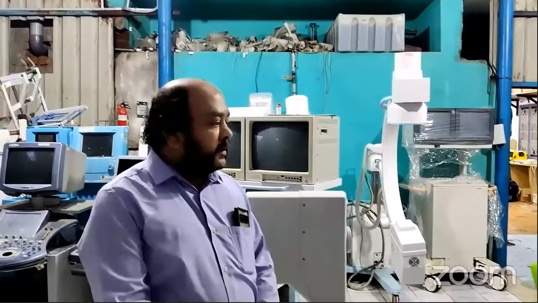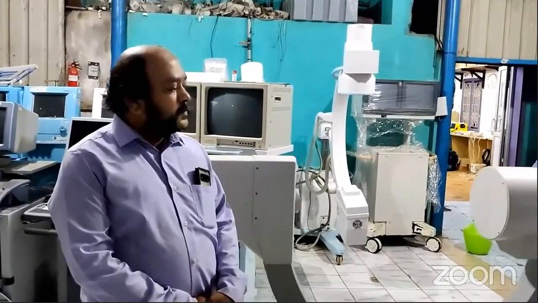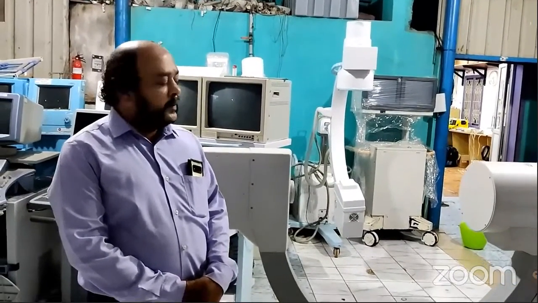In the market, there are a lot of companies, competitors. Major companies like Philips, GE, Siemens, they are all pioneers, and of course they import from the US and UK, different countries. And in India also, we are making them.